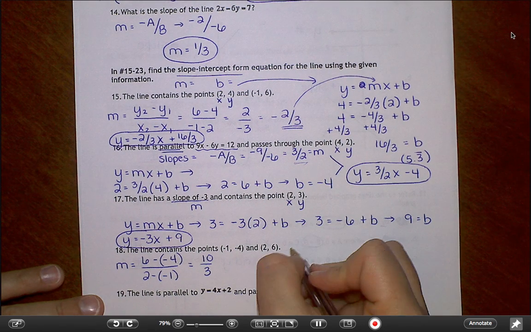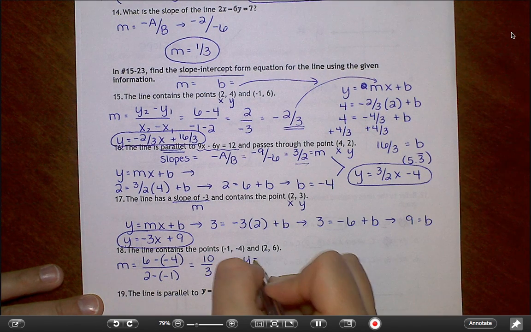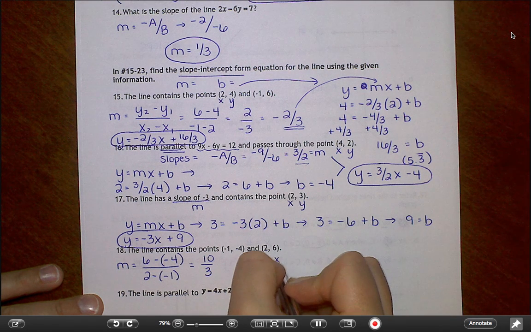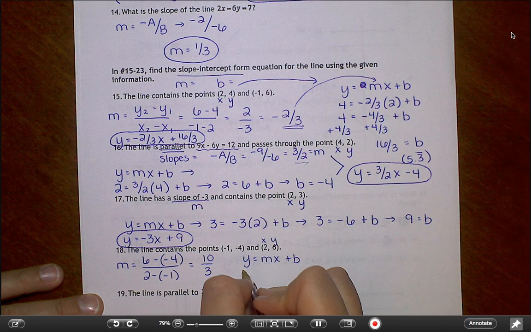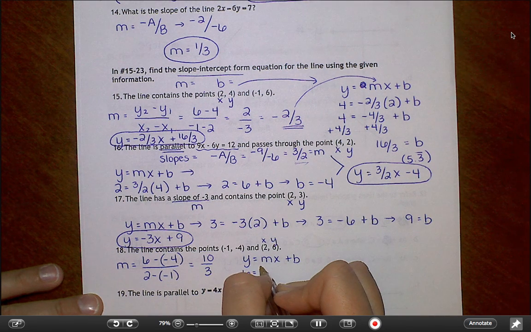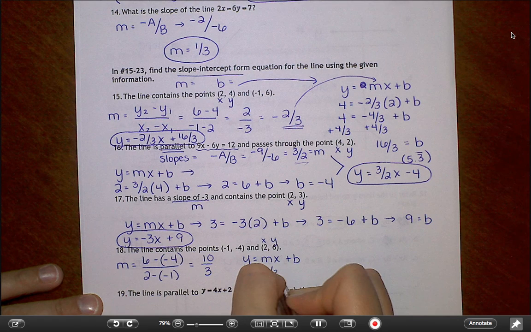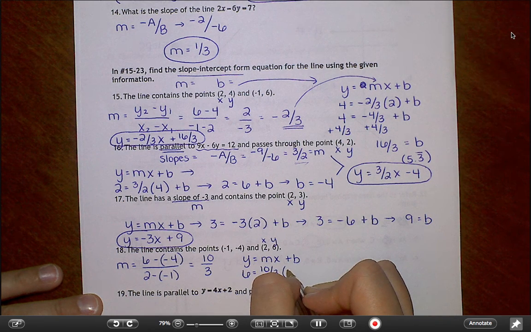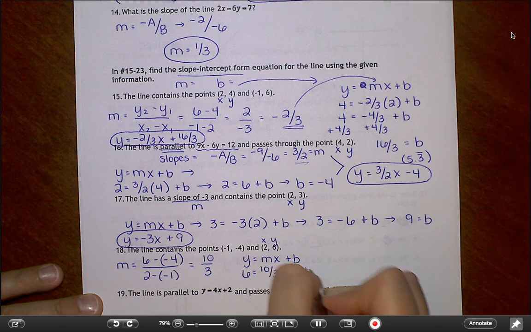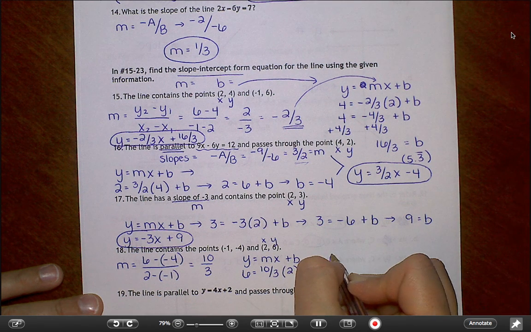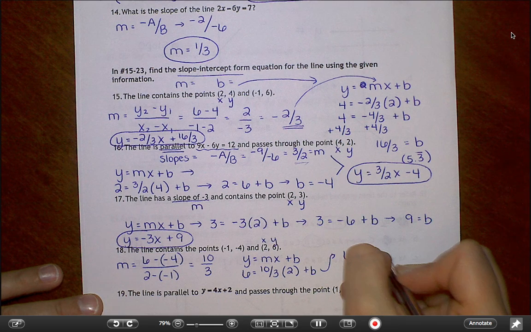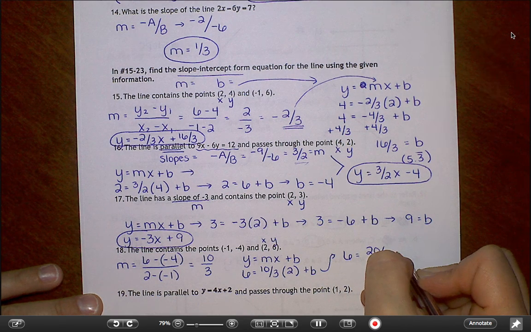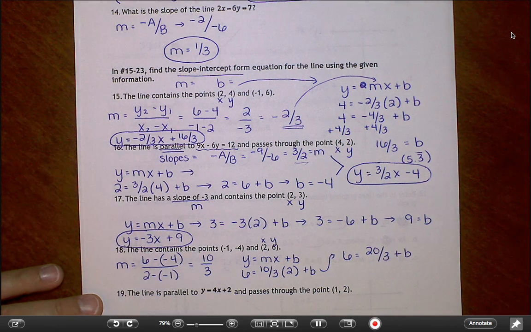So now I'm going to say y equals mx plus b. I'm going to plug this in for x and y. So I would say 6 equals 10 over 3, oh, another ugly one, times 2 plus b. That gives me 6 equals 20 over 3 plus b.